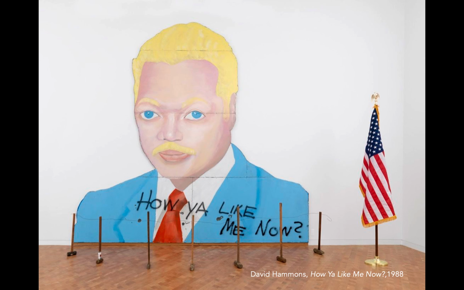cutout made of tin, I think, and then painted, of Jesse Jackson, whose skin has been made to appear more white, and his facial hair has been turned blonde. So he's been made to look more normatively white, right? And he was adamant that this was site specific. He wanted this to be displayed right outside the National Portrait Gallery in DC, which it was. And so initially the point of the work in many ways was for Jesse Jackson to look out on the National Gallery and say, sarcastically, how you like me now? Hammons is making the point that in the National Portrait Gallery, there are very few, if any, representations of black people.